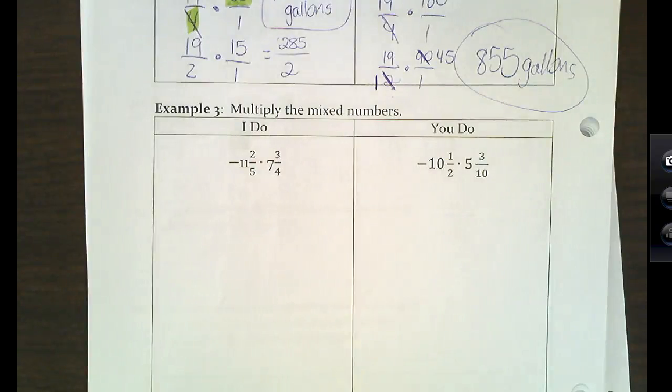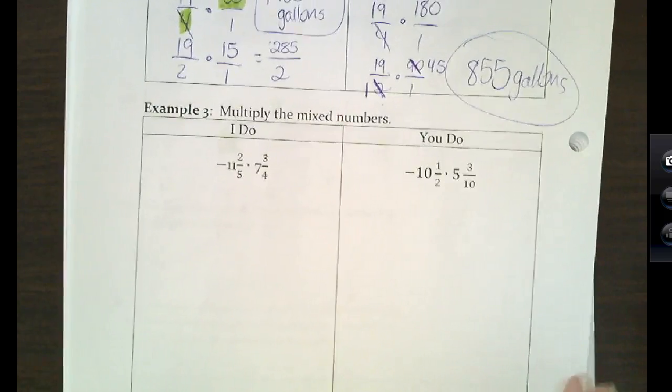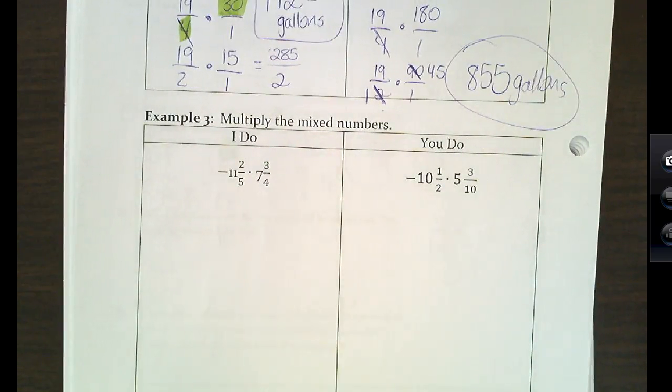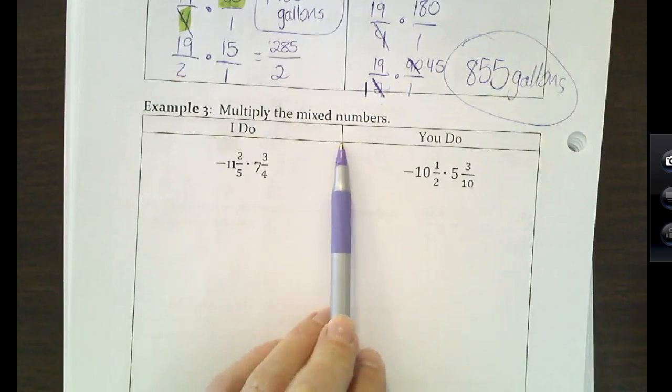So we are currently on our 5-4 notes, and we're going to finish up our notes here. We're going to be working on example 3. So everybody needs to open up to 5-4 notes, example 3. And we are going to be multiplying mixed numbers today.